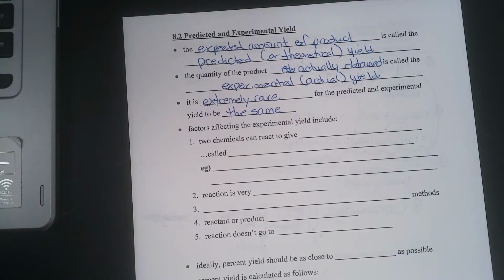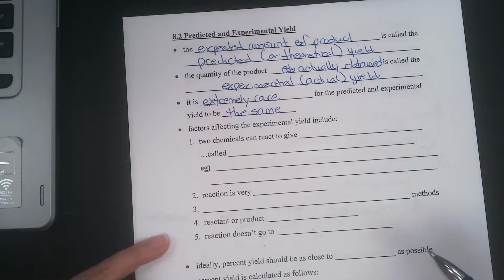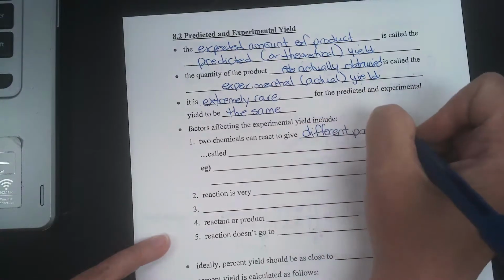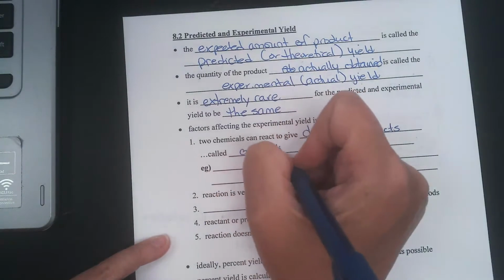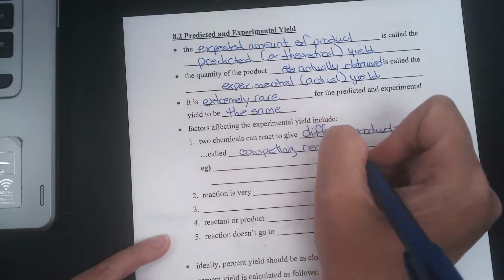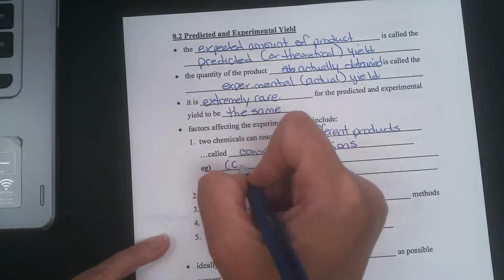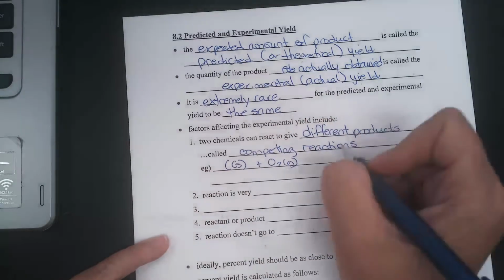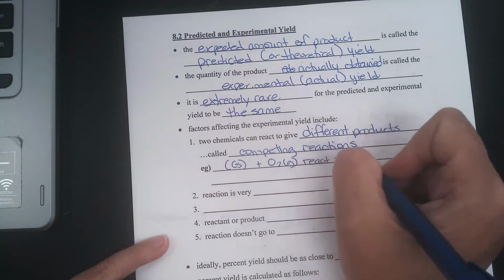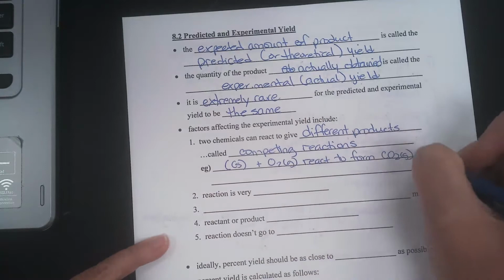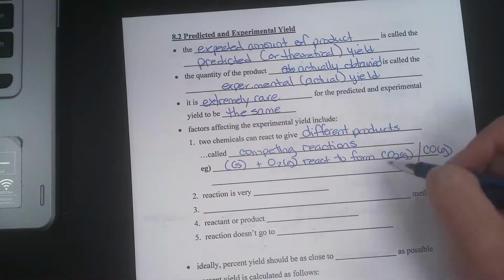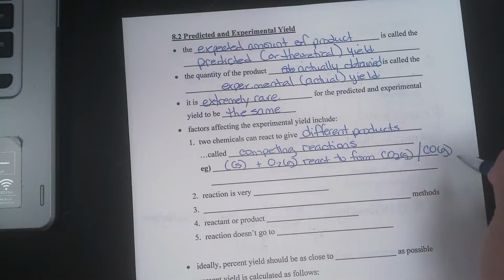So the factors that go into affecting experimental yield: two chemicals can react to give different products, and we call those competing reactions. We've seen this a couple of times. We can have carbon and oxygen. We would think that we would get carbon dioxide. We can also get carbon monoxide. And sometimes when we're doing our calculation, we would always be calculating the carbon dioxide, but when we're actually doing the experiment, what we're recovering might actually be only carbon monoxide.